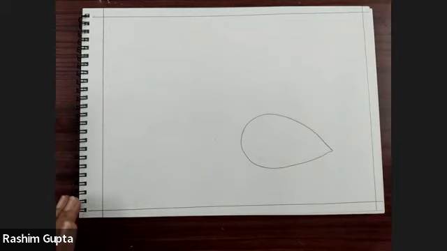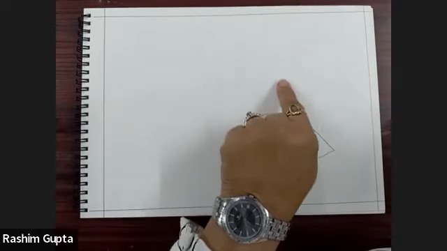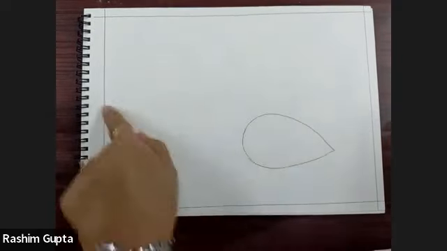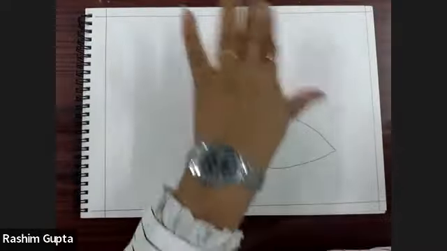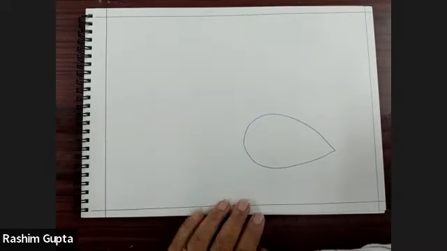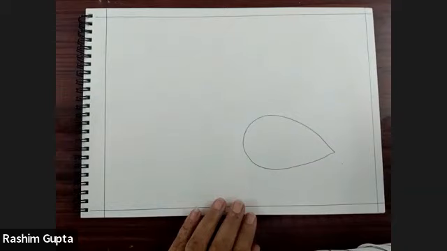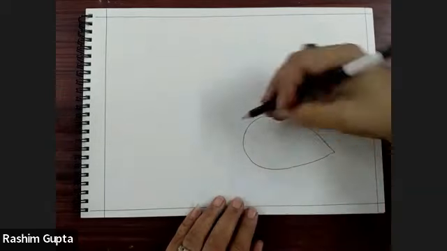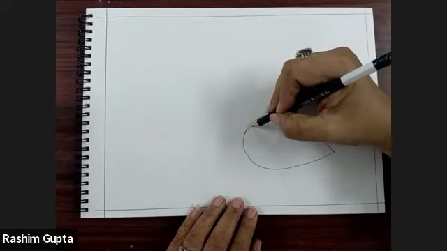We use dots and lines for filling the main subject matter. We are supposed to make the neck as well as the face, and then the tree will be here, so we need more space on the top. Just shift it a little bit to the lower side. This is the feather of the peacock. Now put your pencil here and let's make one more line.